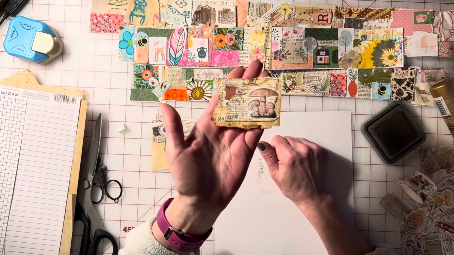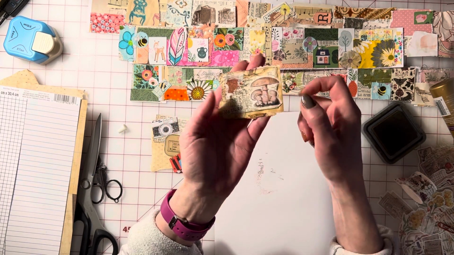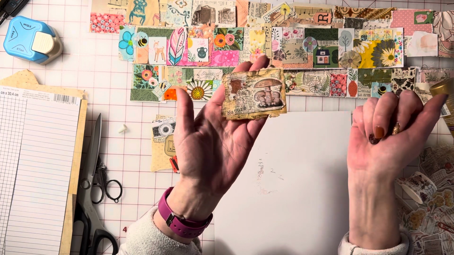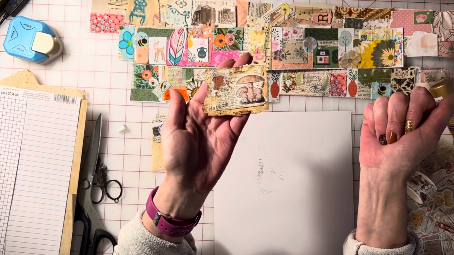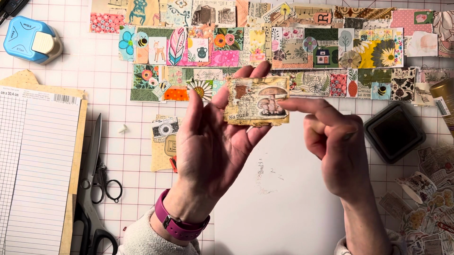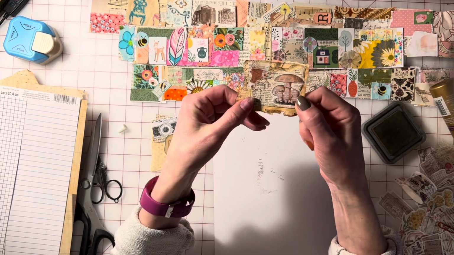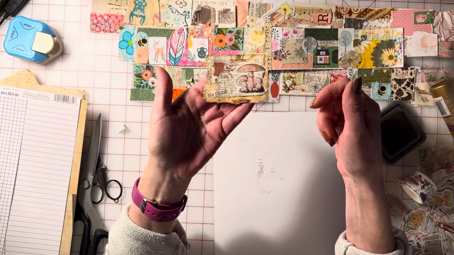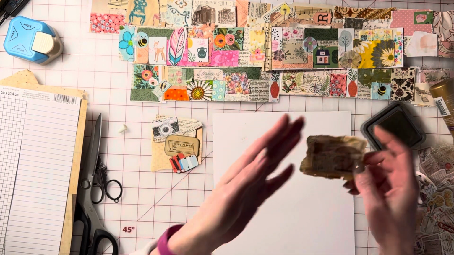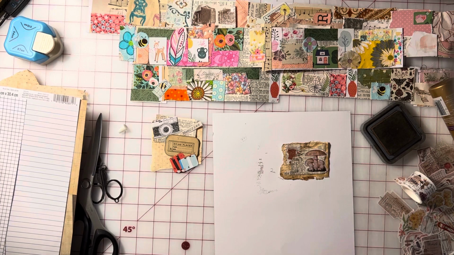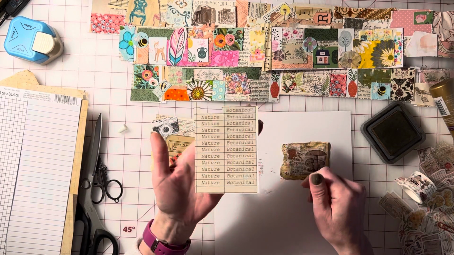So we really didn't do much, right? We just ripped up some coffee dyed paper, added a little piece of our masterboard as a visual focal point, a little stamping, and a little word. And there you go. These words I just printed out on my own printer.